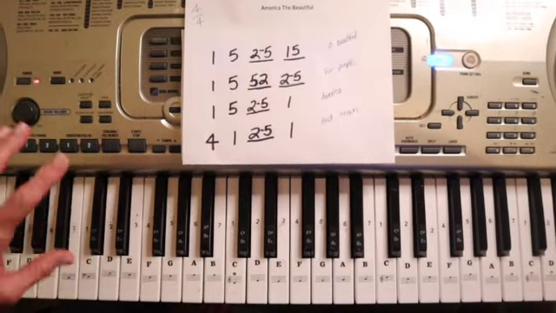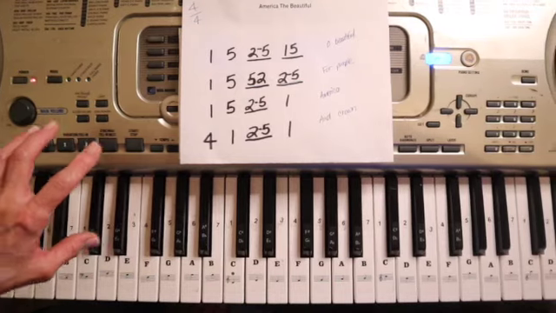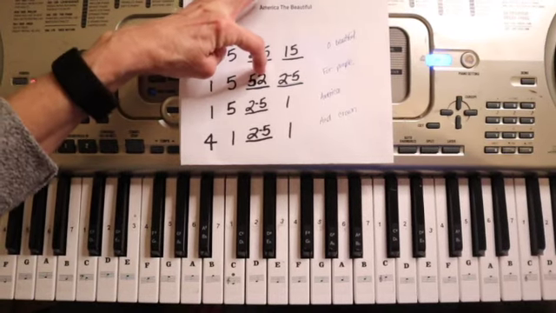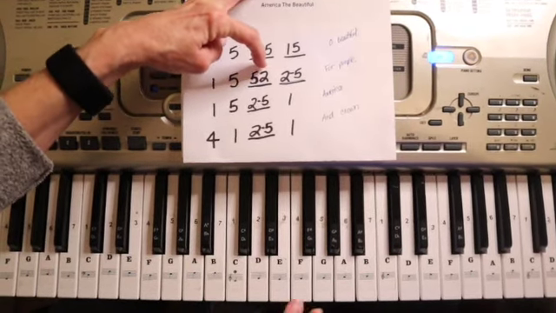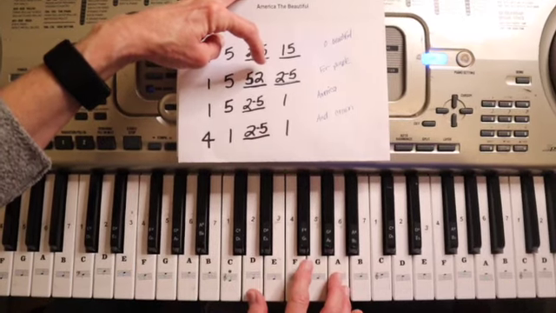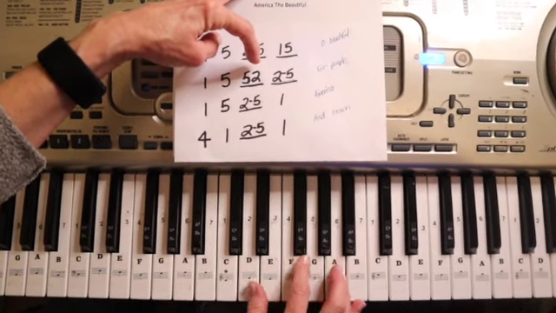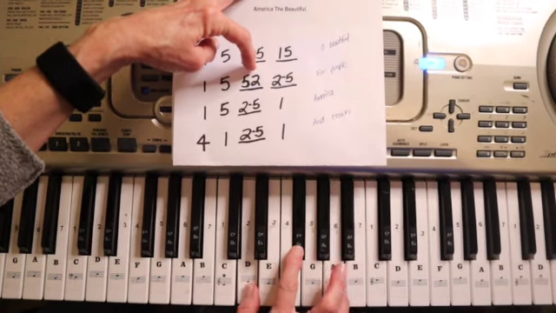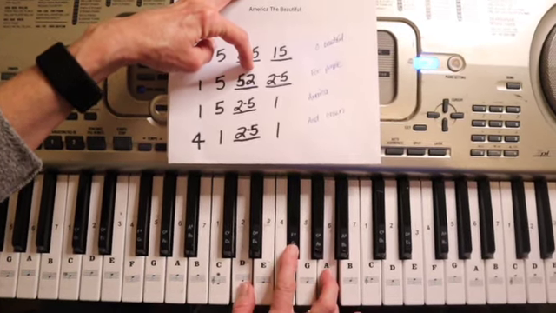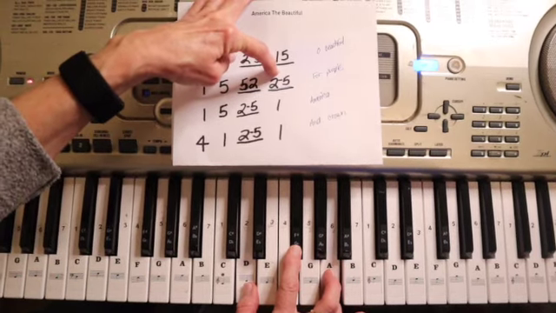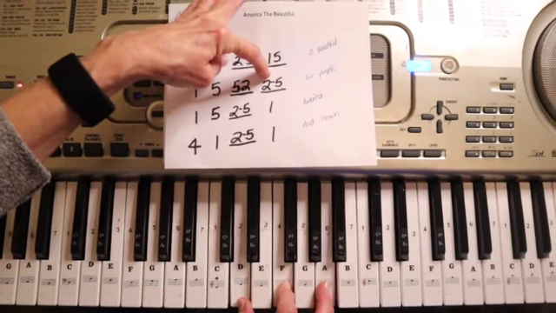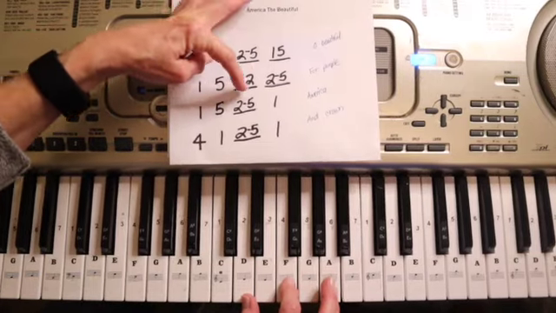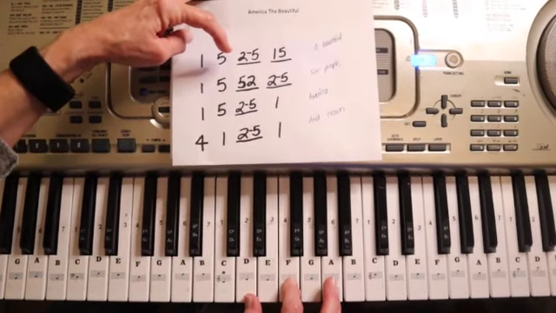Before I play through this, I want to just point out how we play the 2 major. So the 2 major has a note outside of the C scale, and it looks like D, F sharp, A. And then you go from the 2 major to 2 minor. So again, remember when there's a line, we're splitting the count with the bars.